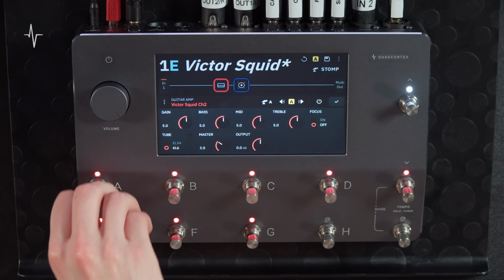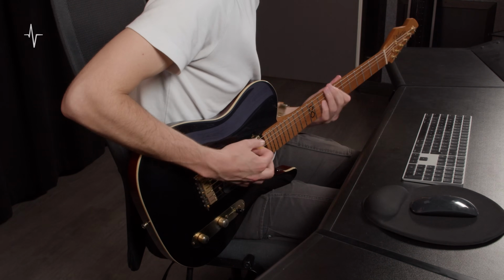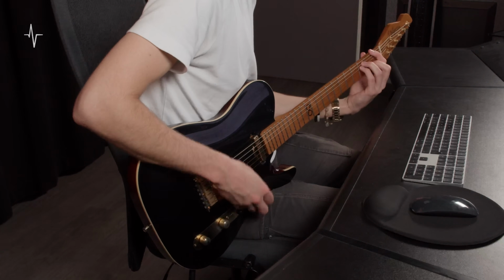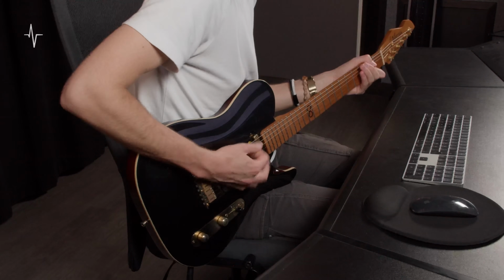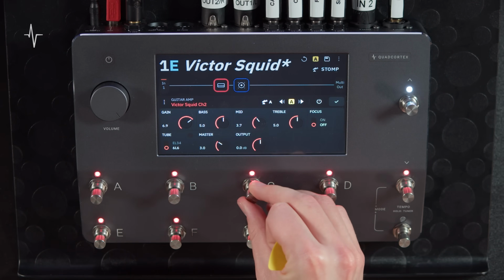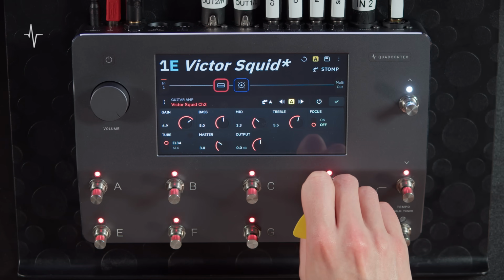So let's bring back the gain a bit, clean it up. Let's boost it, cut the mids, leave focus off for now. Let's go EL34.